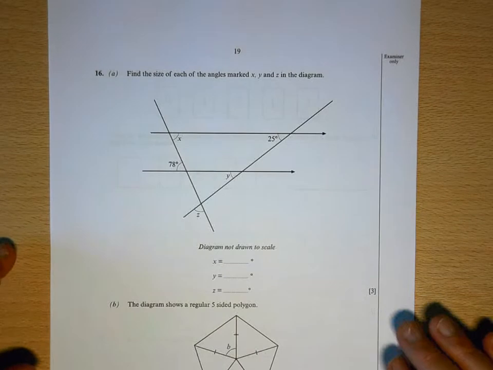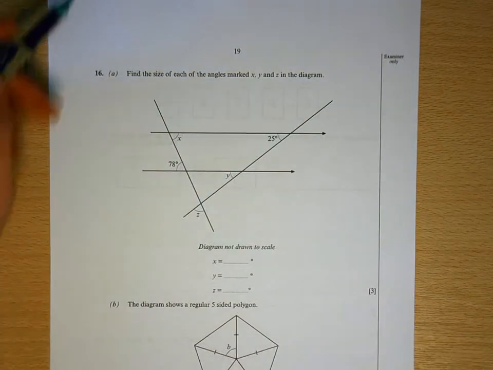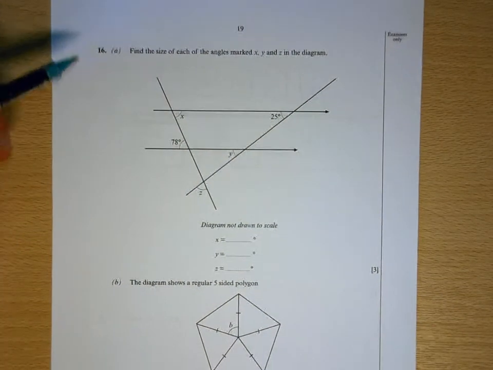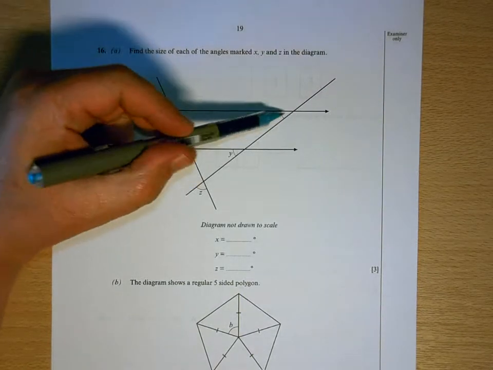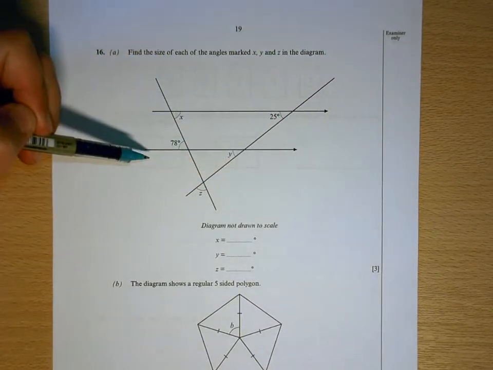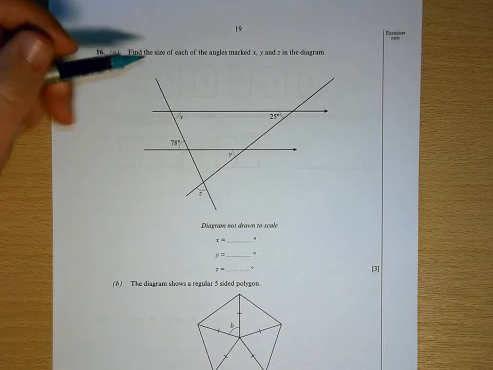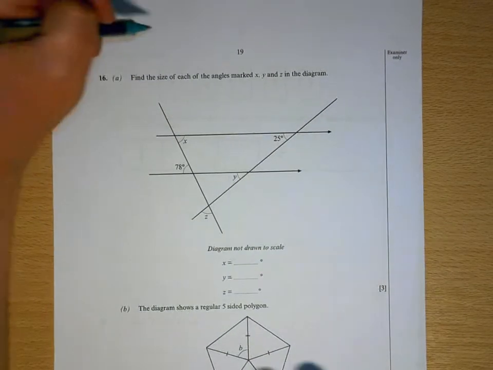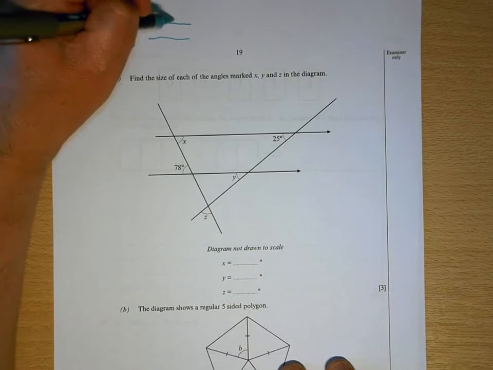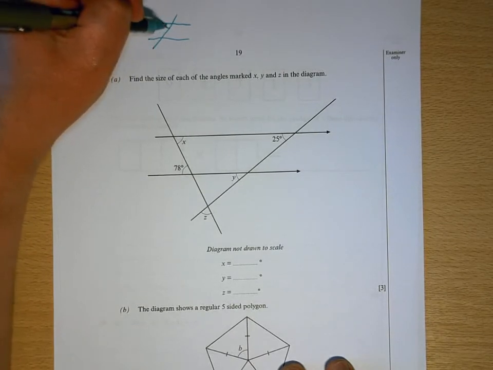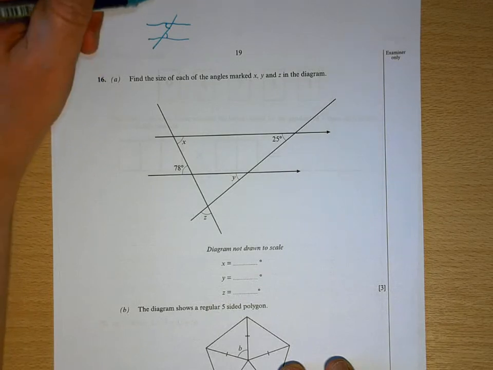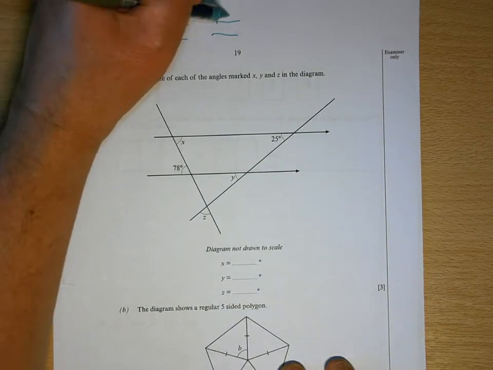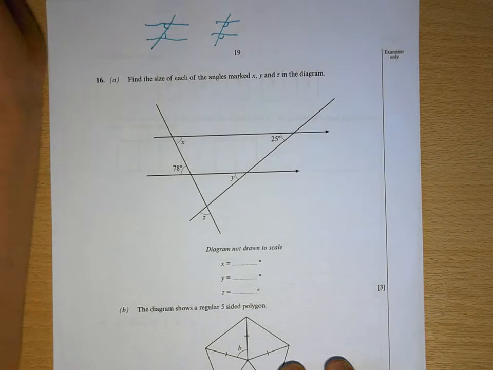Okay, angle properties. Find the size of each of the angles marked X, Y and Z in the diagram. Okay, so we can see there that we've got a pair of parallel lines. When we're working with parallel lines, we're looking for Z angles, angles that look like this, that are the same, or you've got your F angles, where that and that would be the same, and so on.